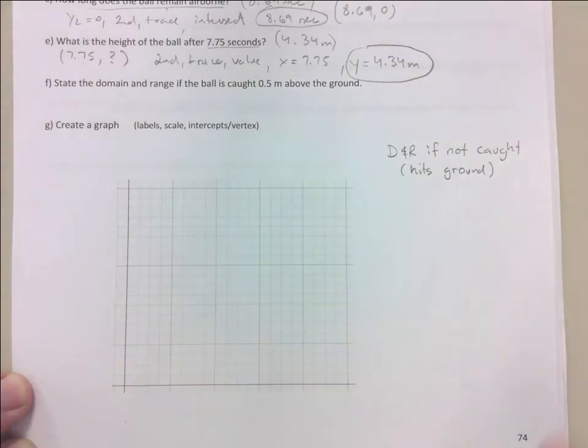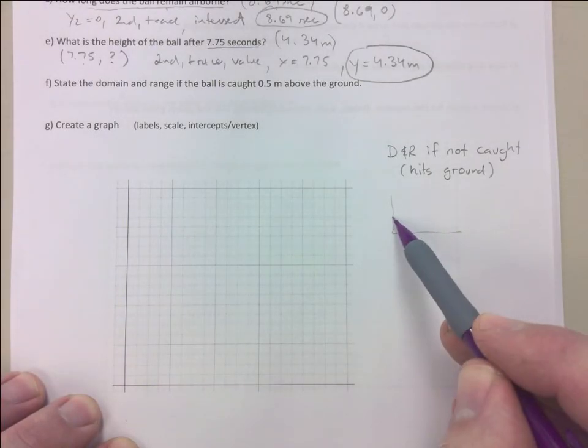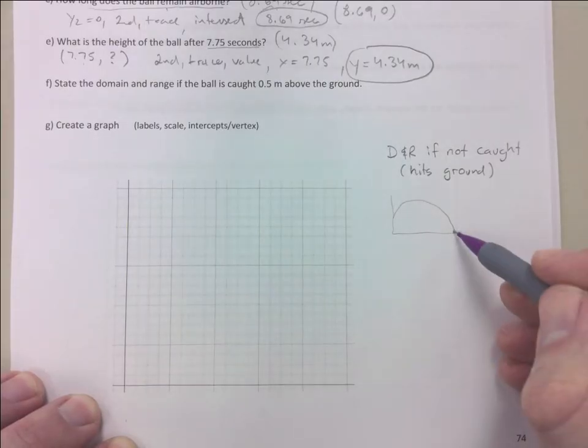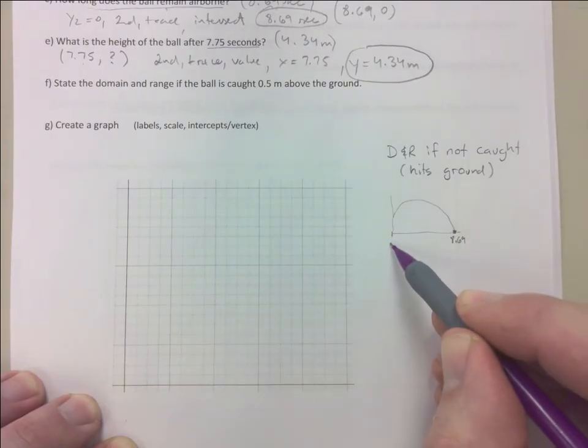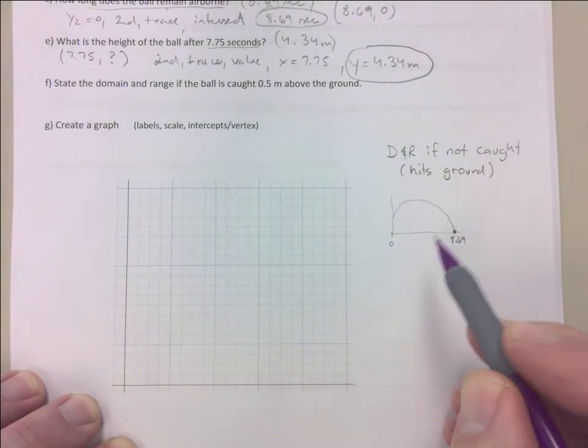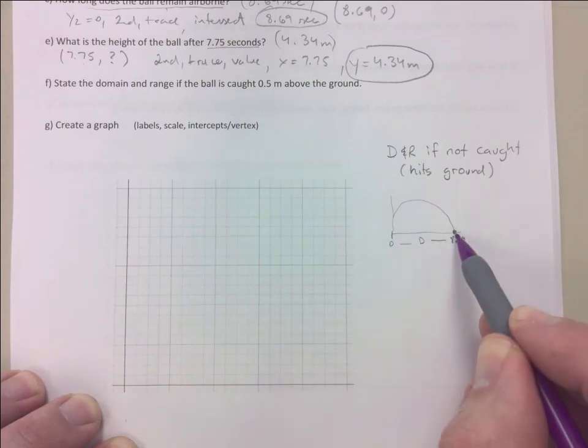Let's do that one first. That's the one I would like you to know how to do. What would be the domain and range if you don't catch this ball? It hits the ground. In other words, let's do this real quick here again. We know this is 8.69, and this would be 0, right? So our domain in this case is from time 0 till when it hits the ground.